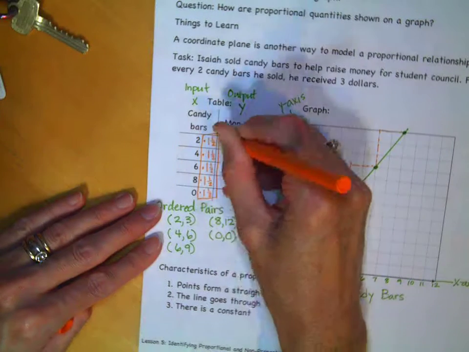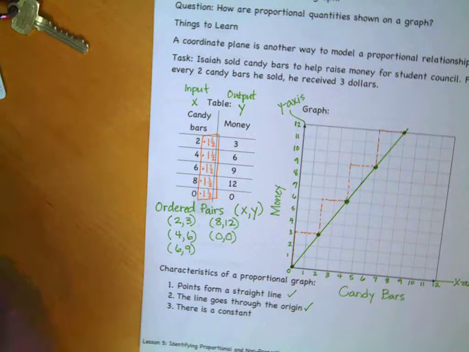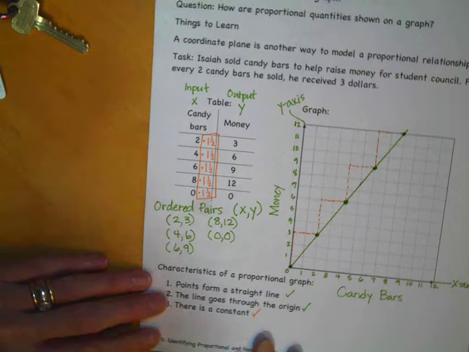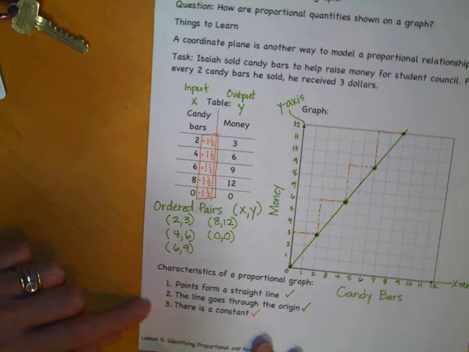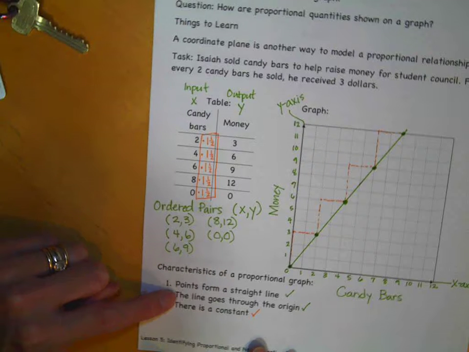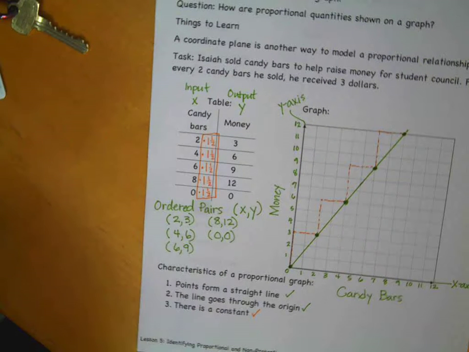So now, check it out. Do we have a constant? And the answer is yes, because each one was multiplied by the same amount. So the 3 things that you need to know in order for a graph to be proportional is the points have to make a straight line, the line goes through the origin, and there is a constant.